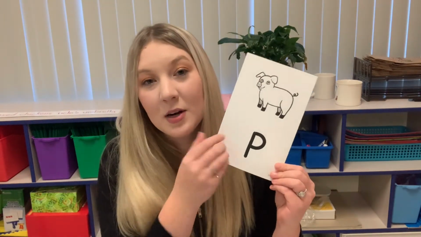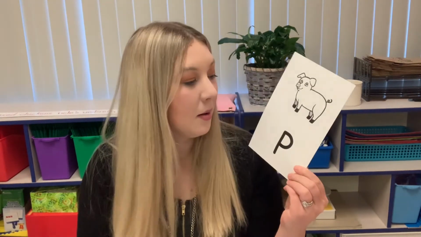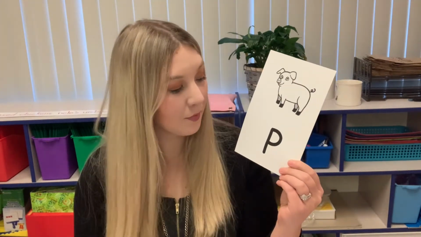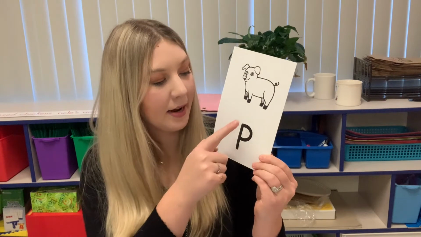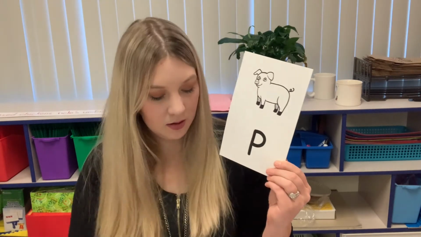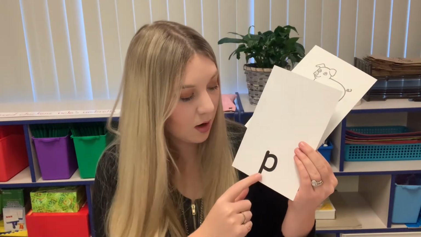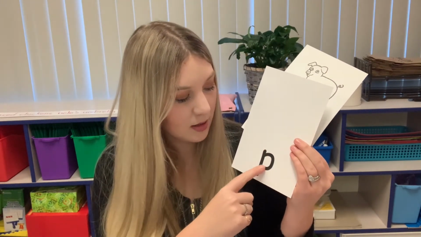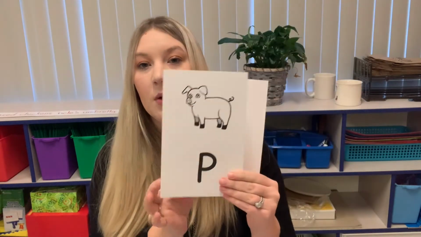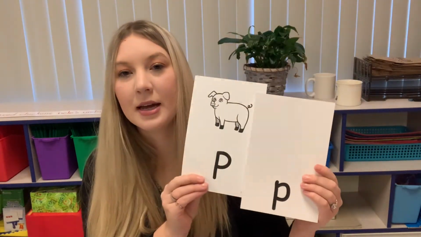Something that starts with the letter P is a pig. Pig. So this is capital P. So we start at the top, go straight down, come all the way back up, make a little loop, and this is lowercase p. So we start here, go all the way down, come all the way back up to the top and around. So uppercase P, lowercase p.